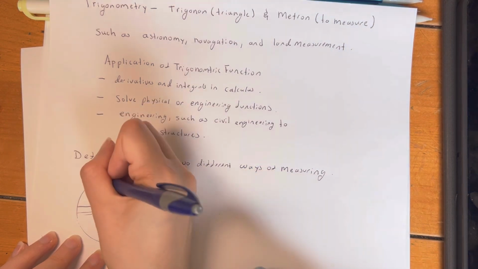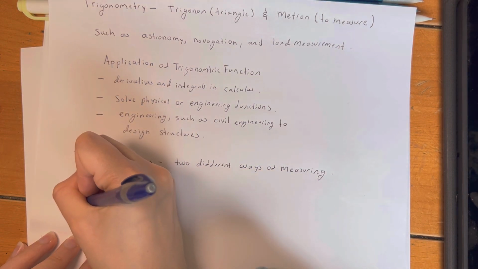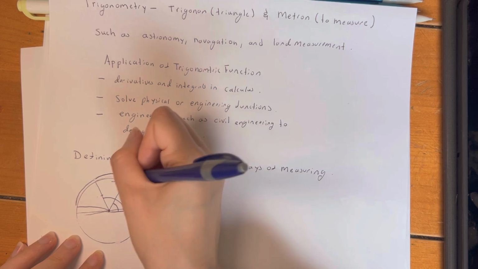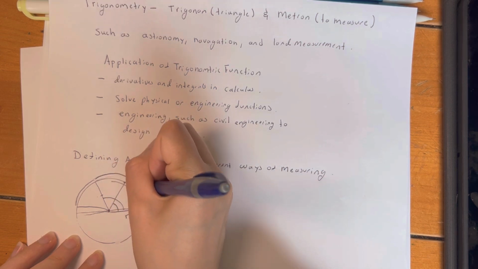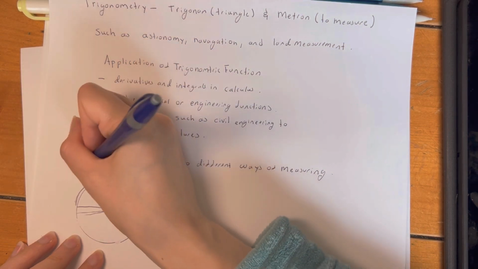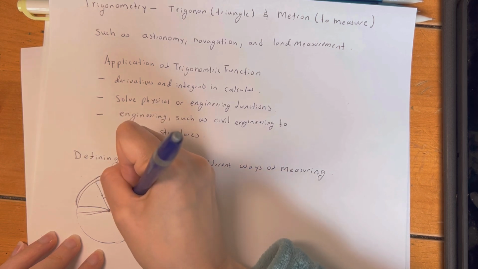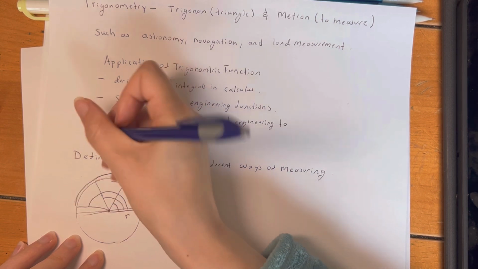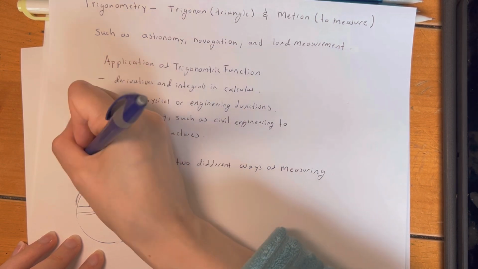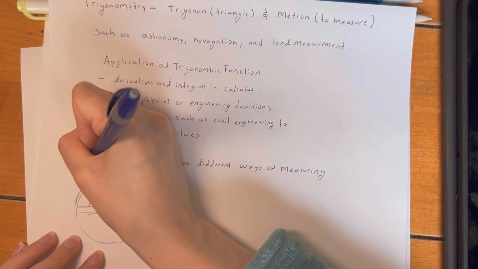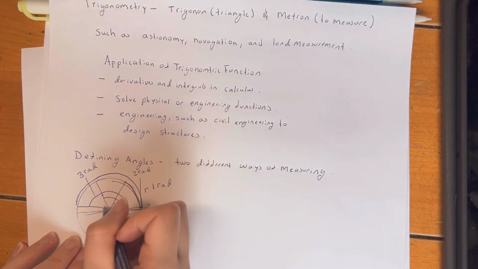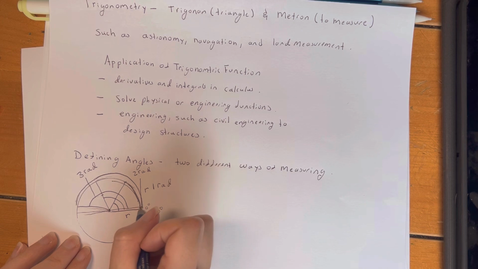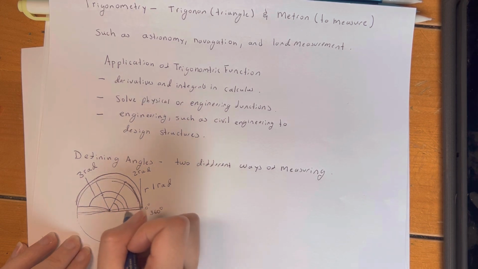This is 1 rad, and now this whole part here is going to be 3 rad. But that's not quite 180, okay?